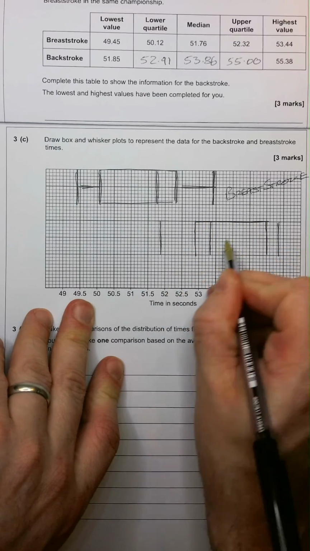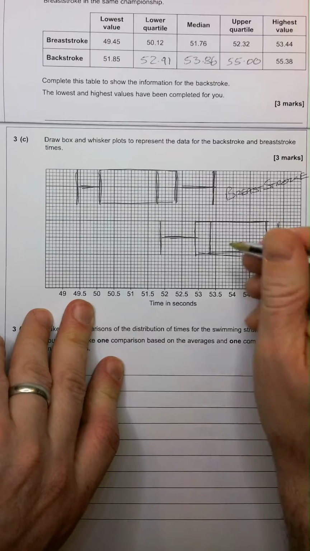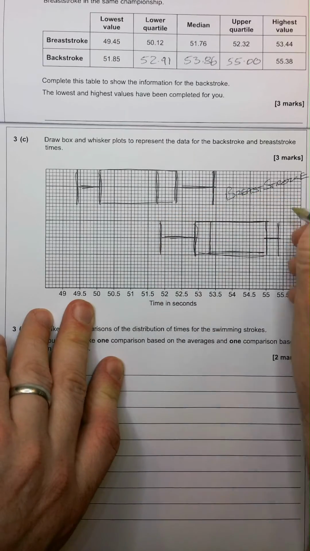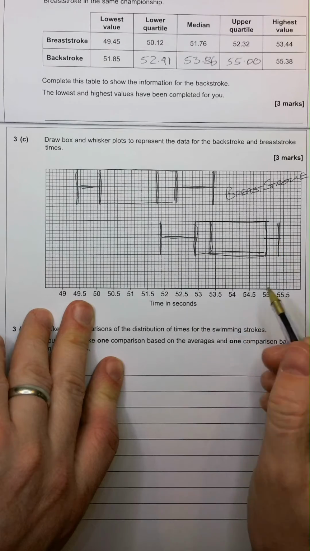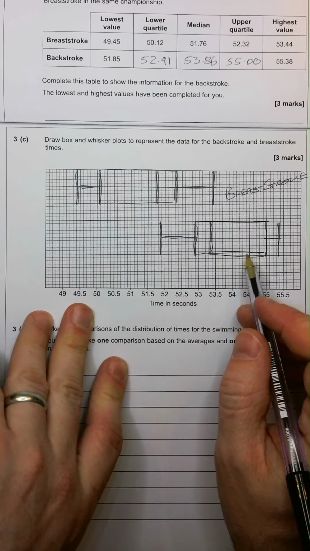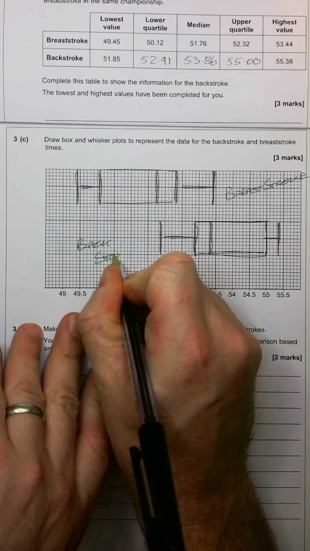We join up the middle three, draw our whiskers on the end. So what we have here is the five lines as well as our whiskers. And it's important to remember to label this one as well. This one is for the backstroke.